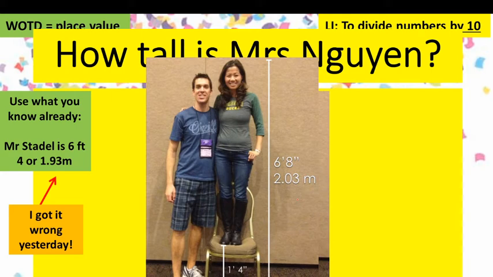So just pause the video and say out loud what you think you need to do to work out how tall she is. So we've got two heights there, and we need to work out the difference because her height is from here to here. So it's not the whole 6'6", and it's definitely not just that 1'4". So what we need to do is 6'6", take away 1'4" to work out the answer.